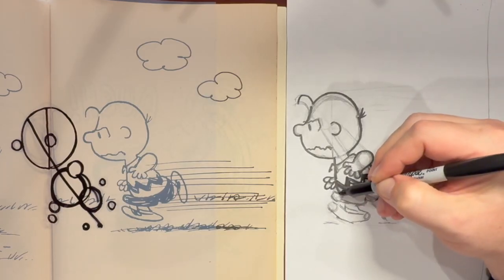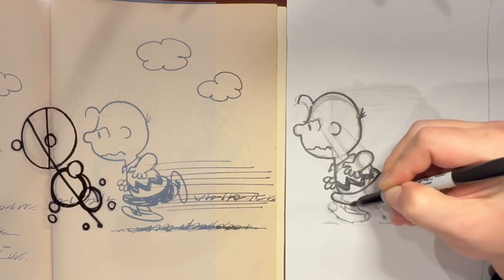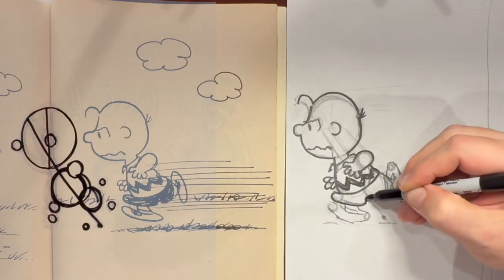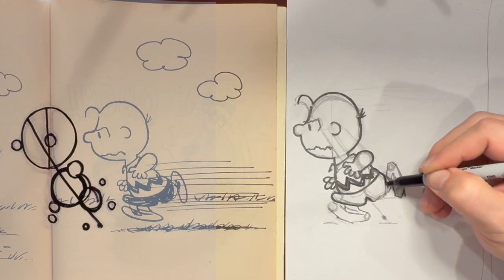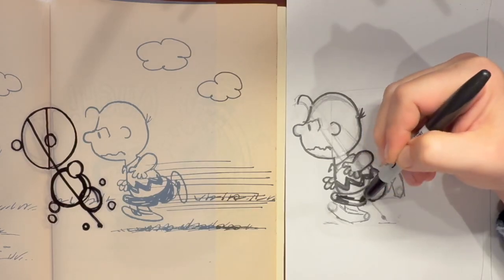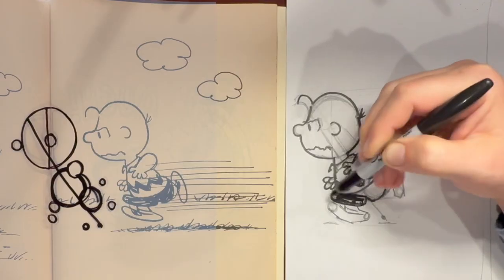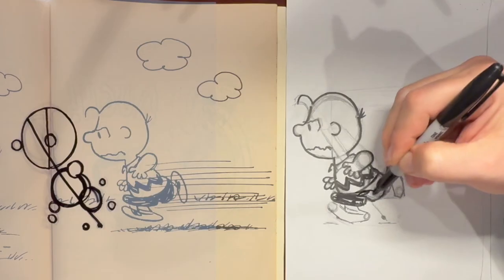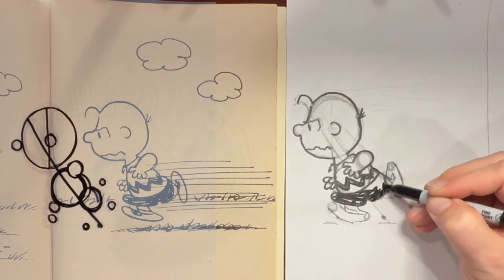And the shorts come up and around. And this is where you smooth out all the straight lines that you drew. You just take them and you smooth them out. And you'll notice I'm leaving some white spots because that's how Charles Schulz drew, is he would leave some empty spots in certain places just from scribbling.